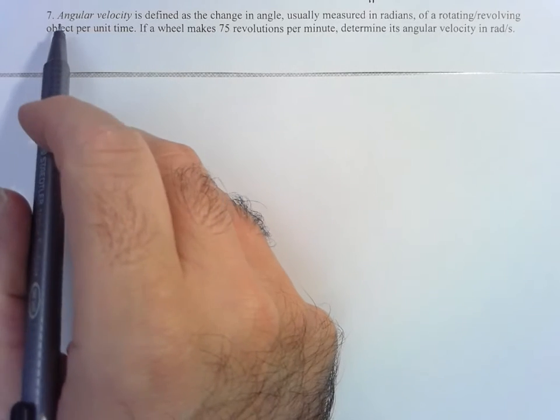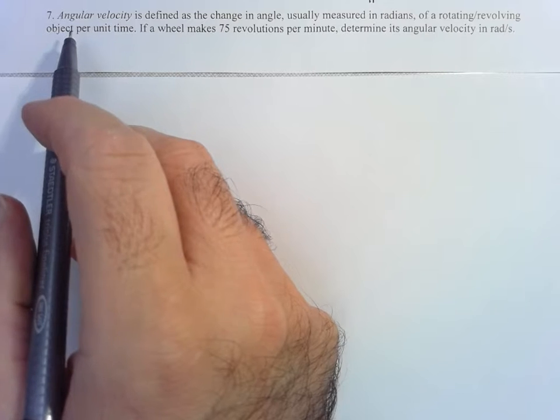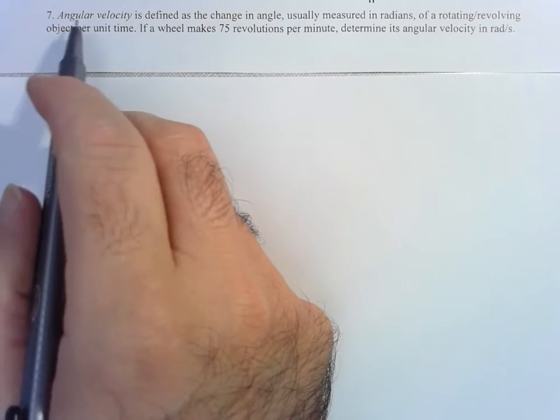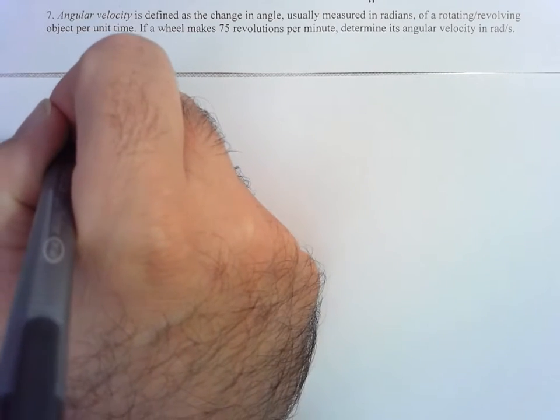Hi folks, in the last part of this lesson we're going to look at one application where we often see radians, and it's this idea of angular velocity. This is something that you might have seen in physics. What angular velocity measures is how quickly something is turning.